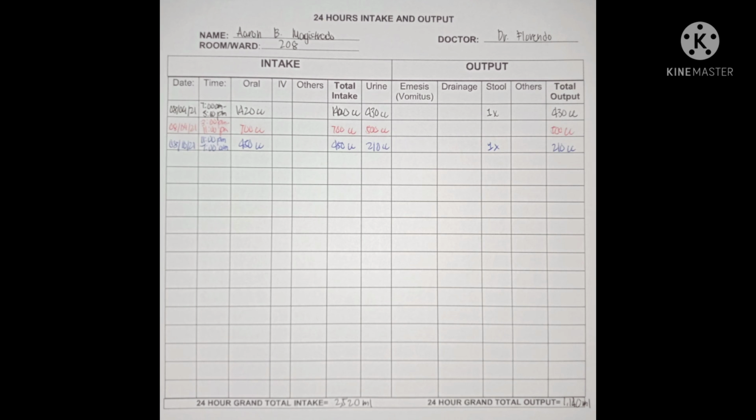Lastly, for 11 p.m. to 7 a.m., I used blue ball pen, and the total oral intake for this is 450 cc or ml. And also this is the total oral intake for 11 p.m. to 7 a.m. Next, for the output in urine, 200 cc is the total output. So all in all, the 24 hours grand total intake is 2,520 ml, and the 24 hours grand total output is 1,140 ml.